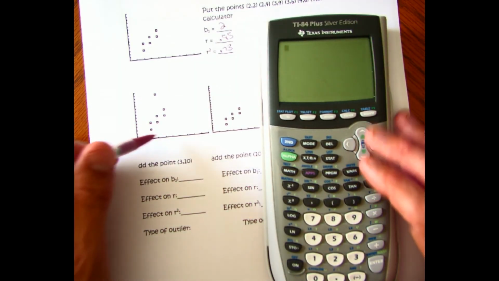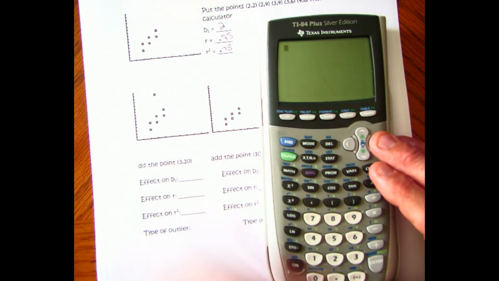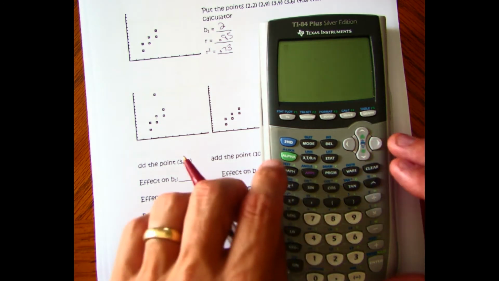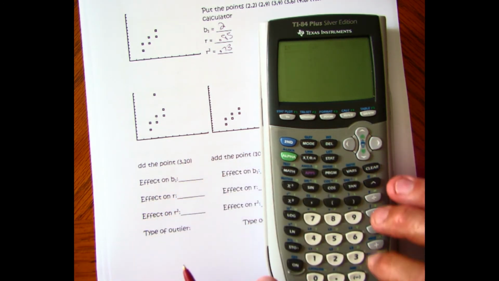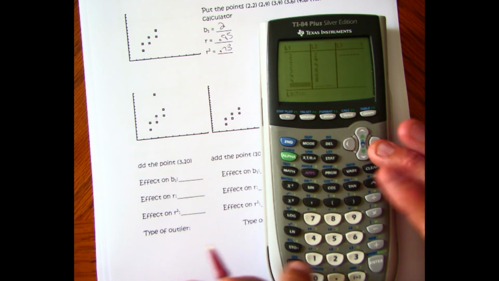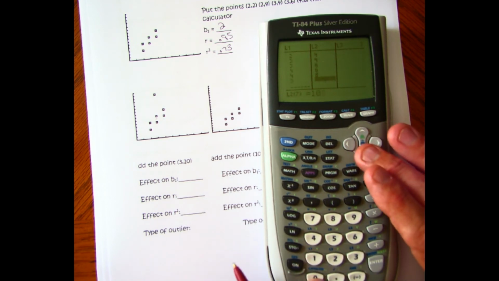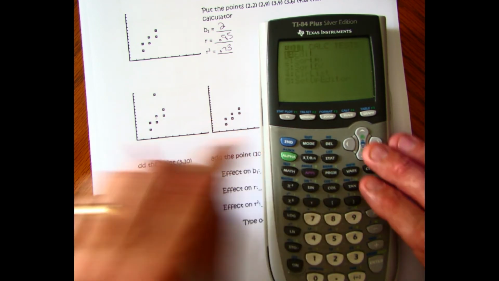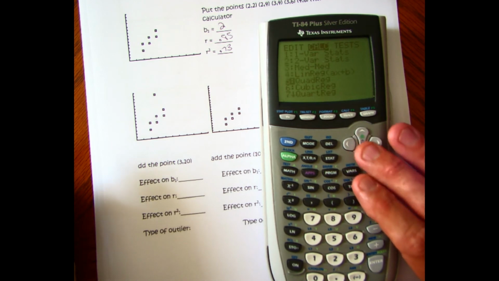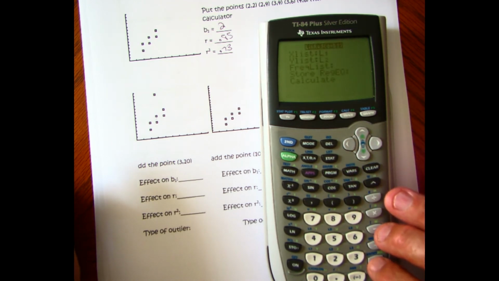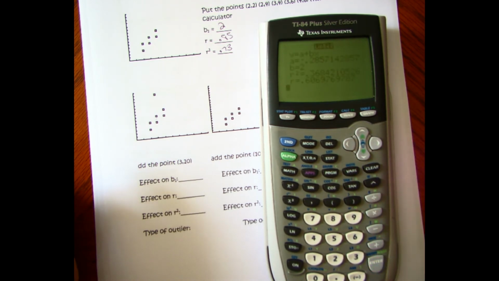Because that's going to be right up above the mean point. So if I add that point, and I calculate my new linear regression equation, then what happened to my slope?